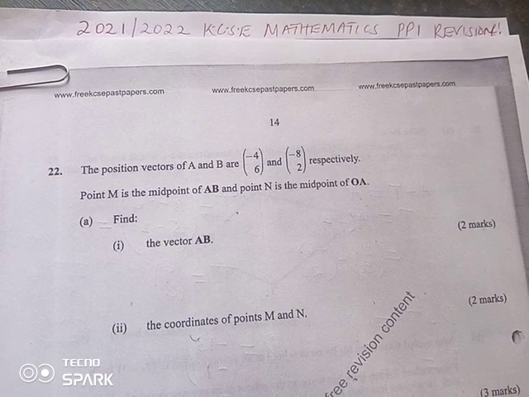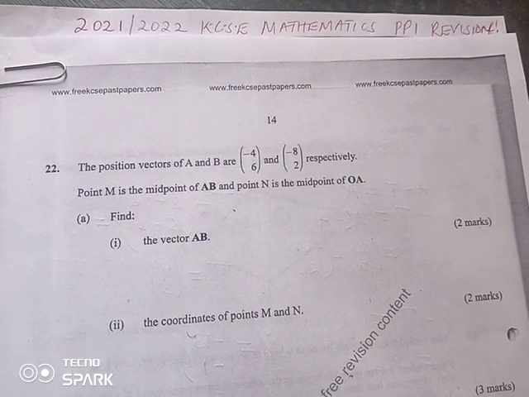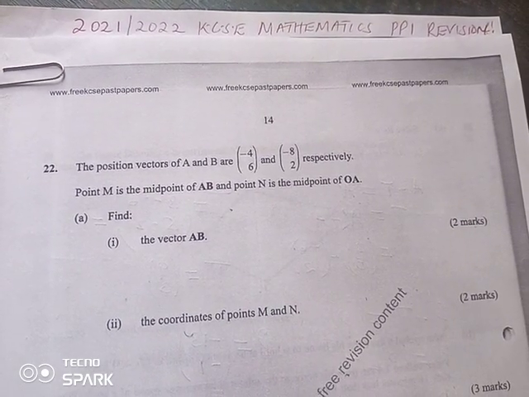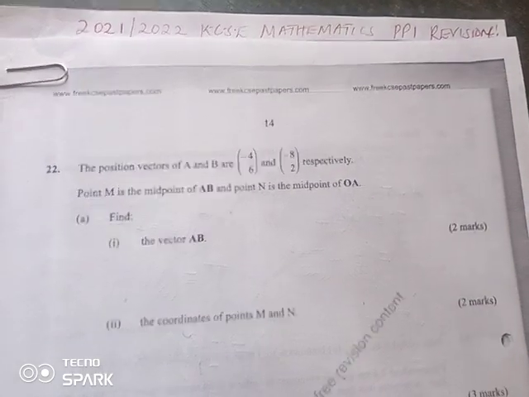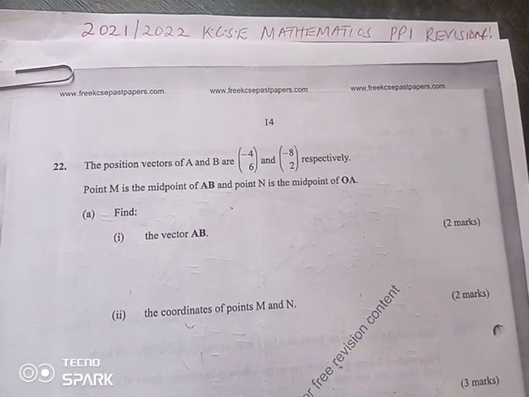Still with our course, like we promised, at number 22, the 2021-2022 KCSE Mathematics Paper 1 revision is still on.